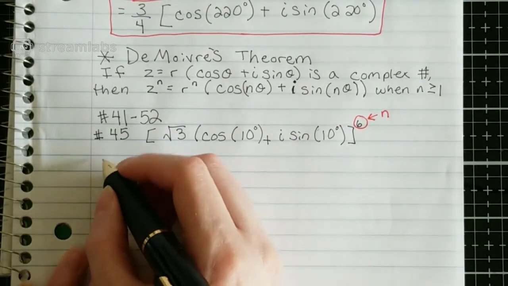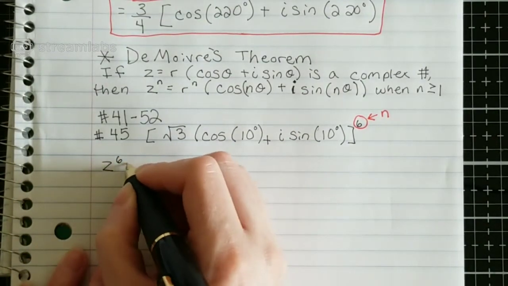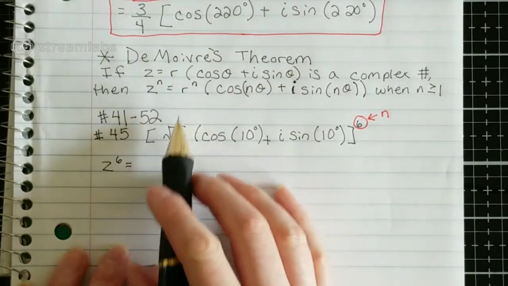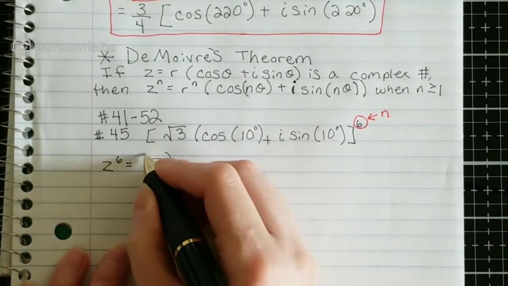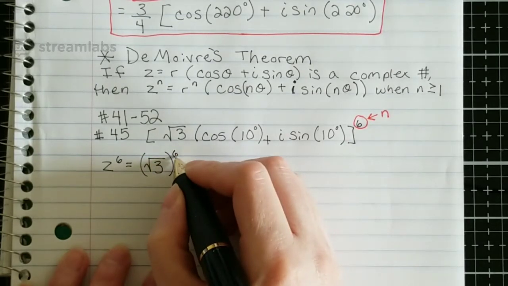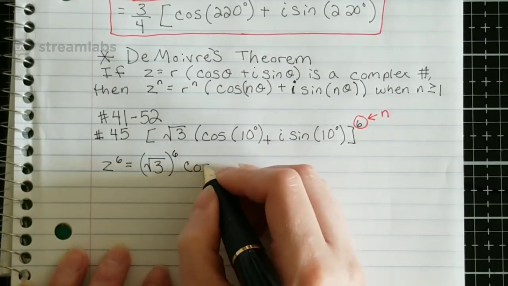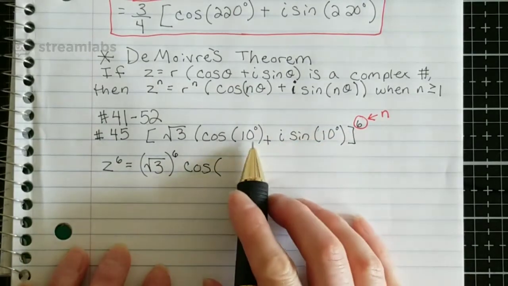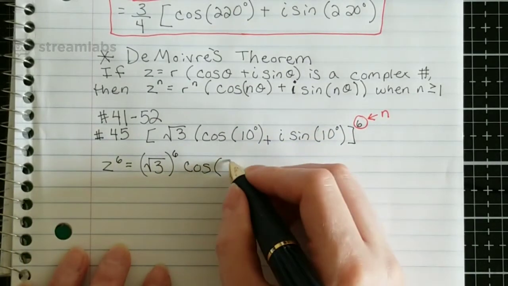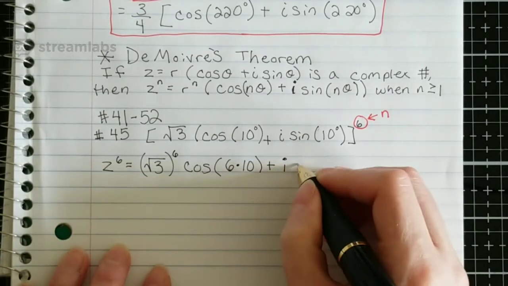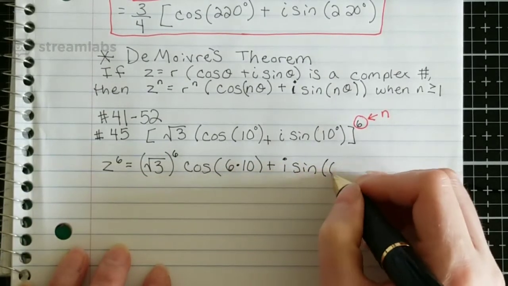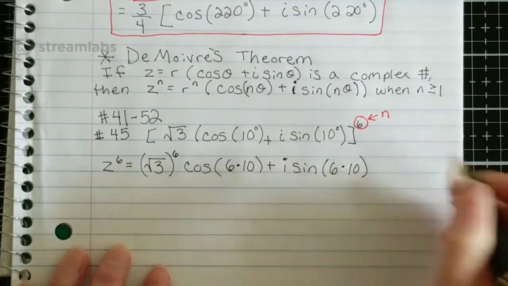All right, so we're going to have z to the 6th is equal to r, which is the square root of 3, to the 6th power, cos of 6 times 10 plus i sine of 6 times 10.